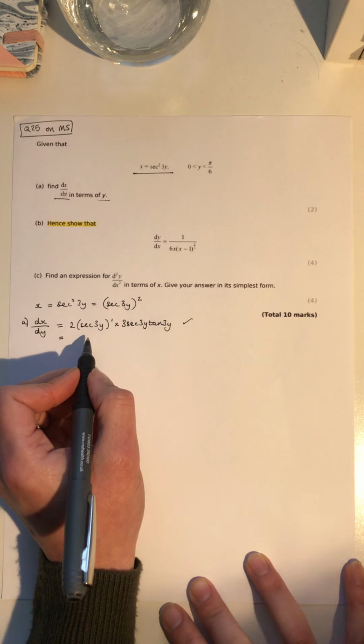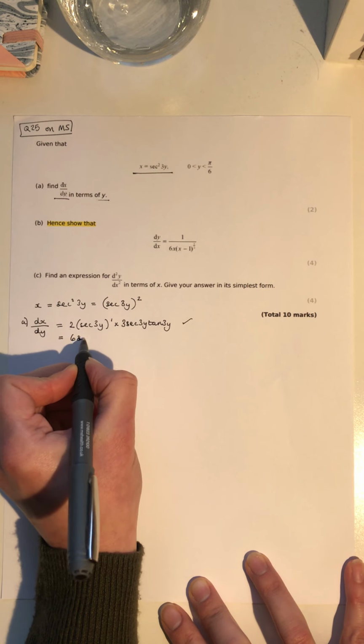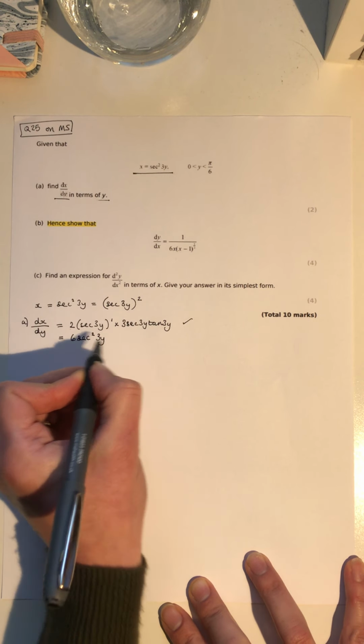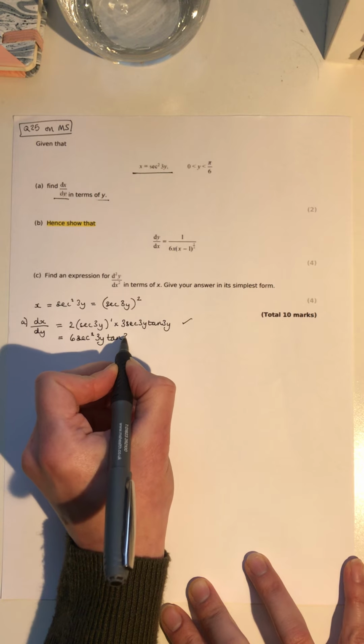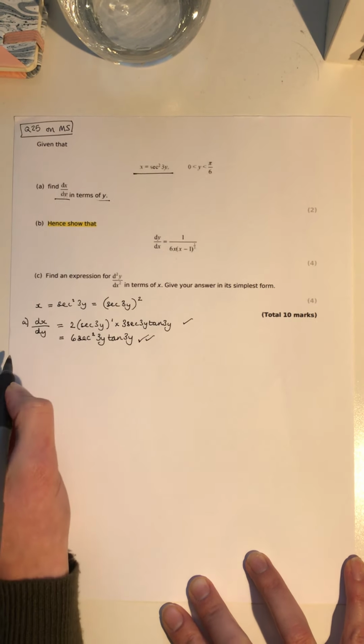But if you were asked to tidy it up, you would do this. 6 sec 3y times sec 3y is sec squared 3y, and then tan 3y there. So that would be a better version of the answer, but the first one's absolutely fine.